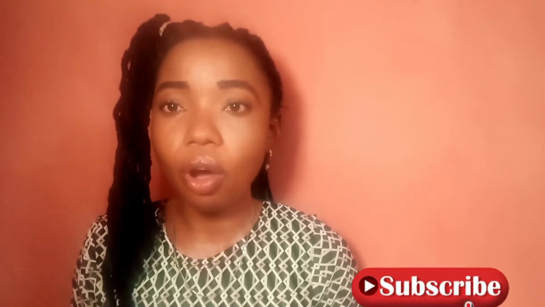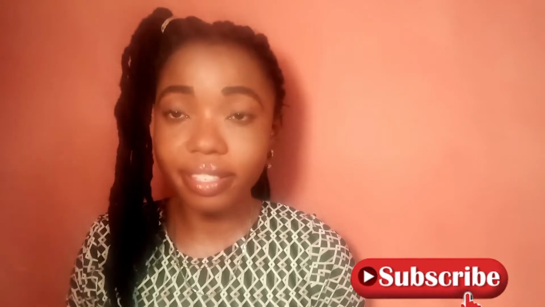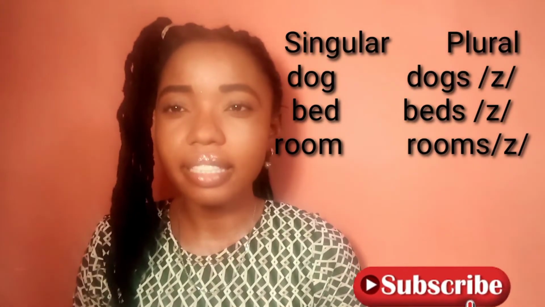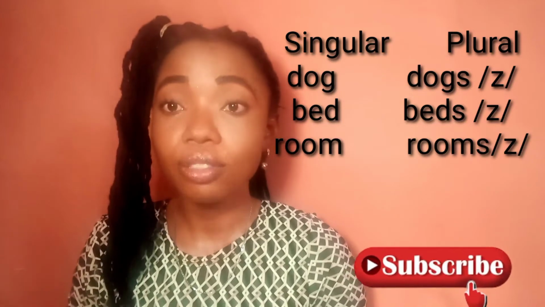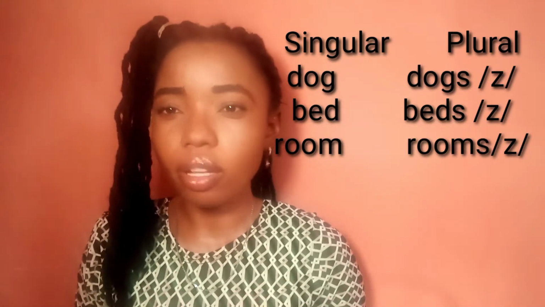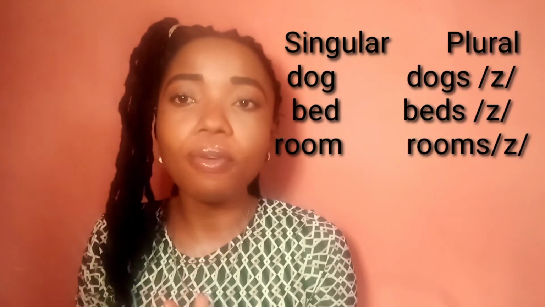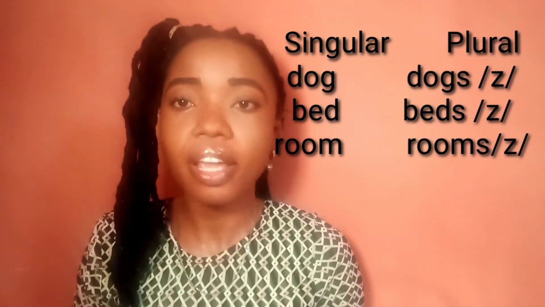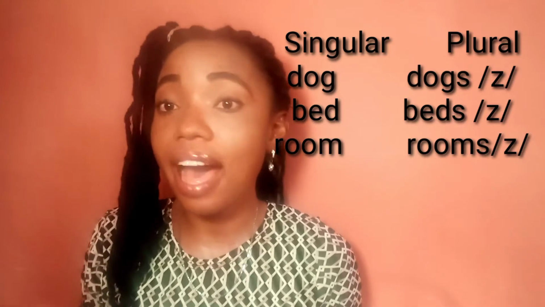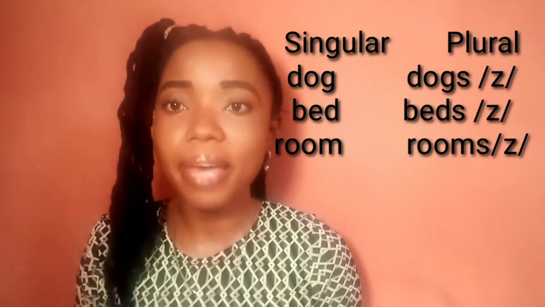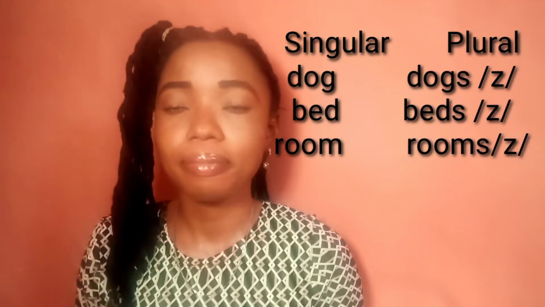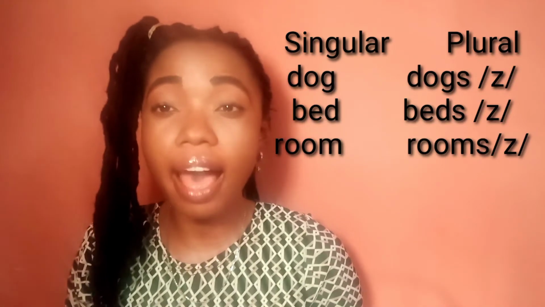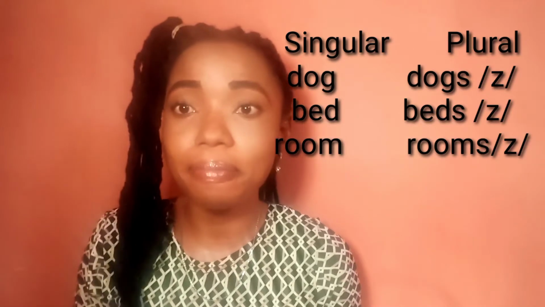For example, we have the word dogs. You don't go saying dogs with an S sound. You ought to say dogs with a Z sound, because the sound before the S is a voiced consonant. We have other examples like beds, rooms. When you also have the sound before the plural being a vowel, you can also pronounce the plural as Z.